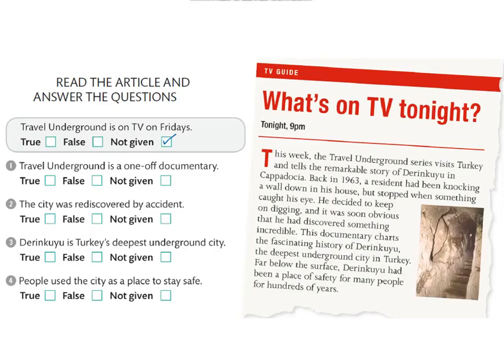Number 2, the city was rediscovered by accident. This is true, because they said that the residents here didn't know about it before.